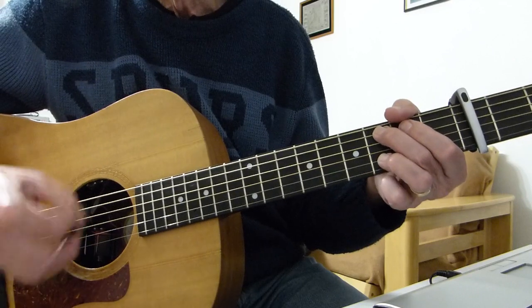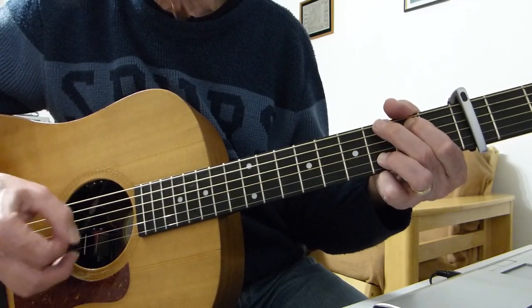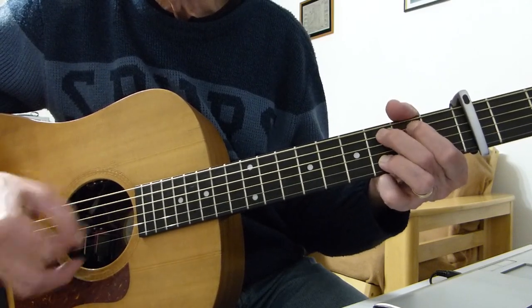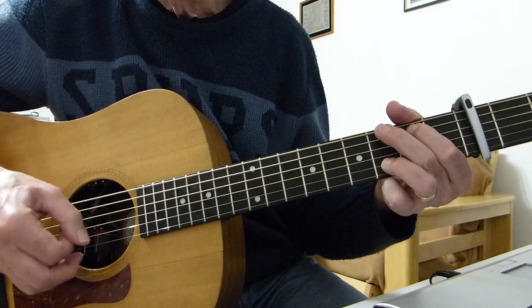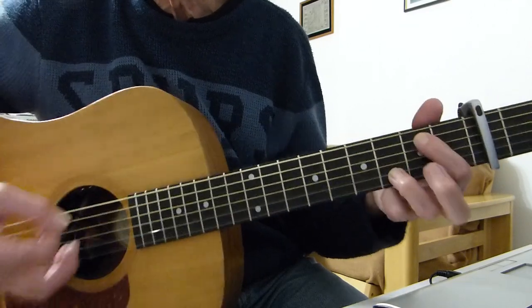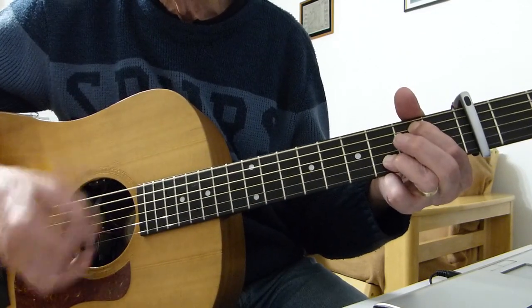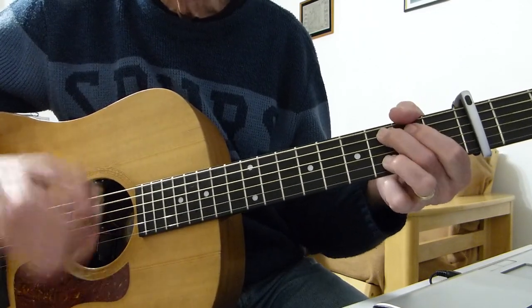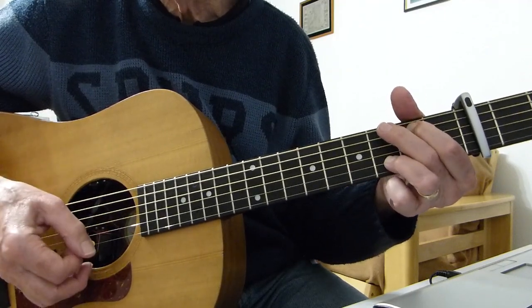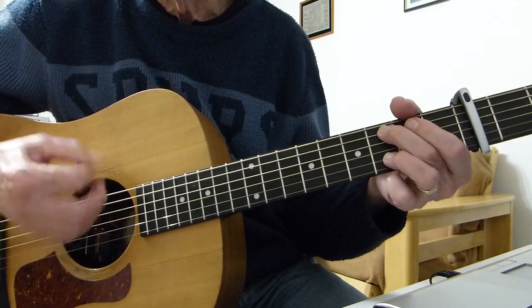So it's got that, da da da dun, dun, dun, da da da, and then you dig into that open bottom E string, holding the E minor 7th 2nd fret on the A string. So that again, do it slowly.